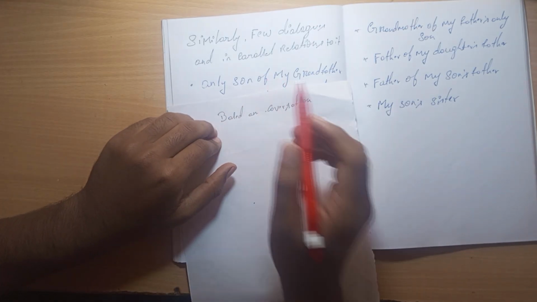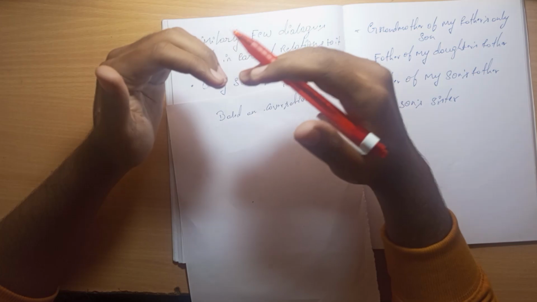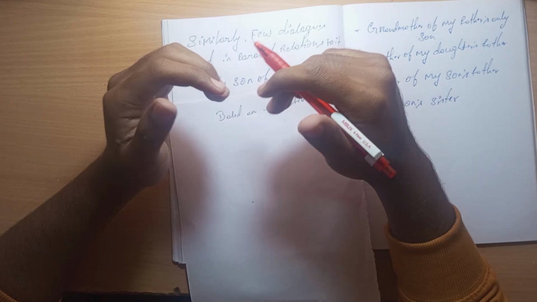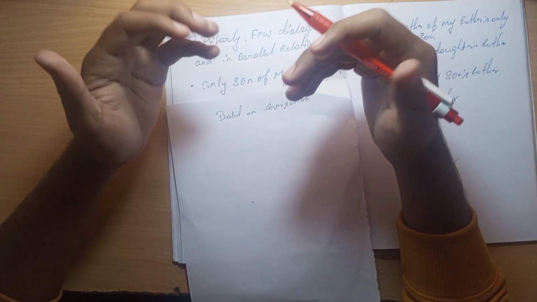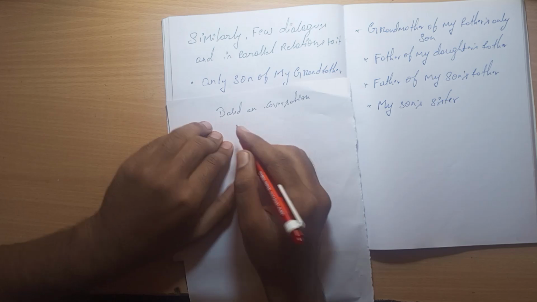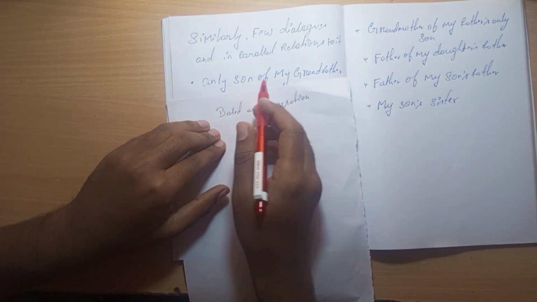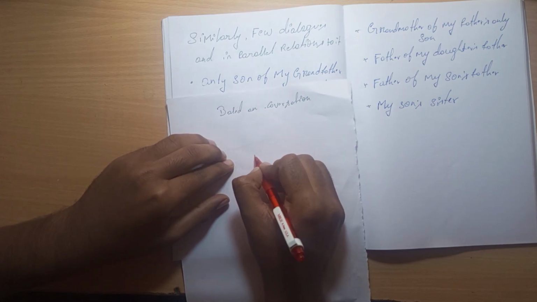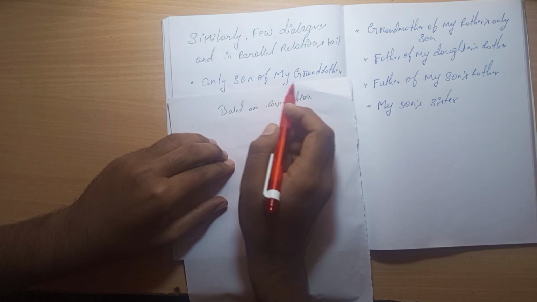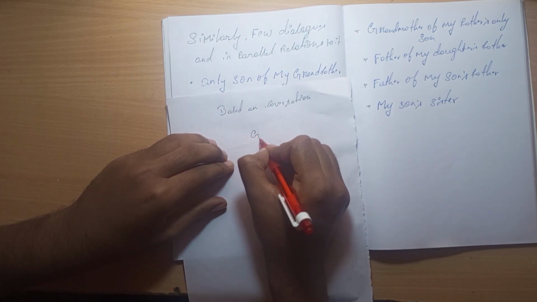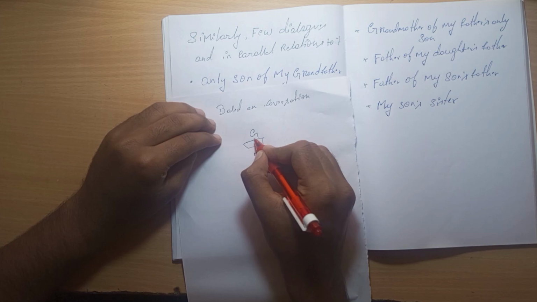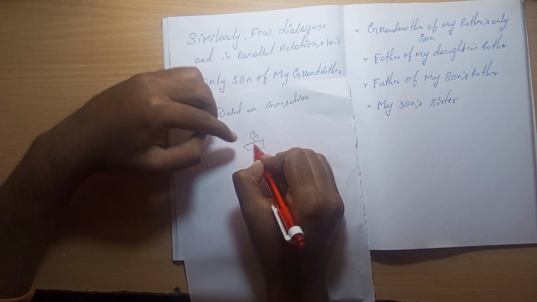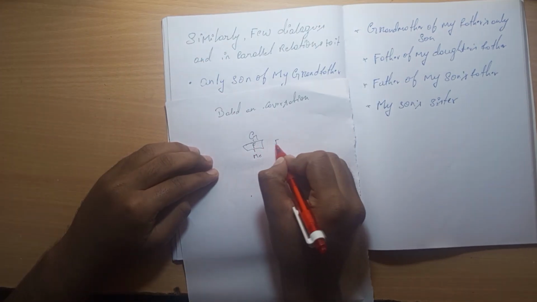Only son of my grandfather. See, in every sentence, in every question, you have to assume that you are playing the role of the character, and it may get easier to understand. Only son of my grandfather. See, you are here, and the grandfather is here. Only son, grandfather's son. That means your father. The answer is father.